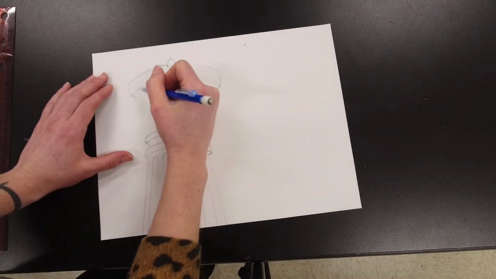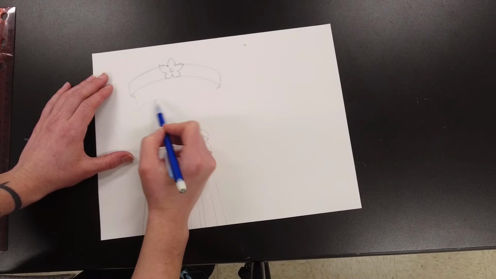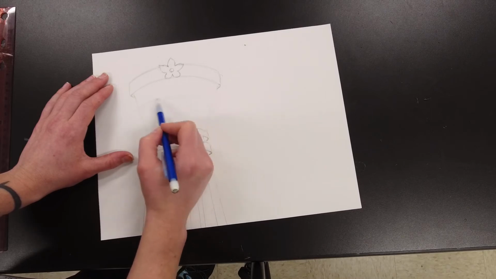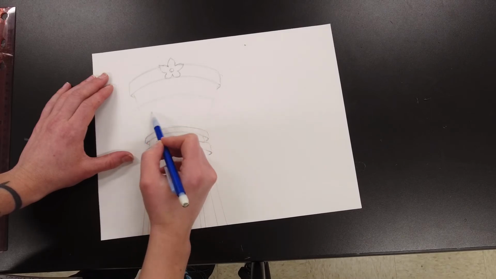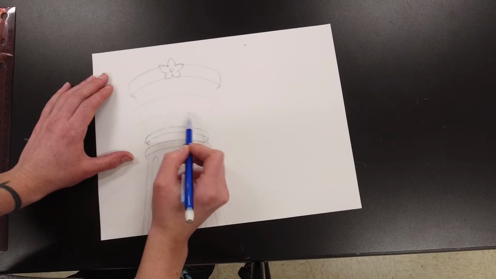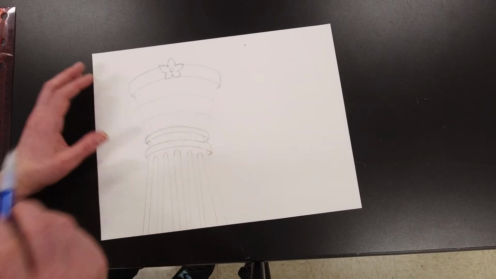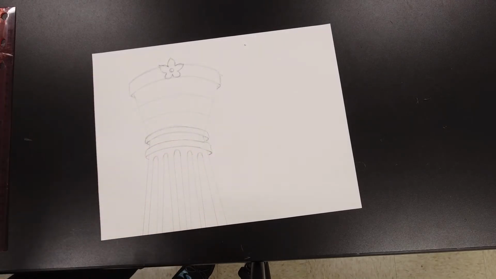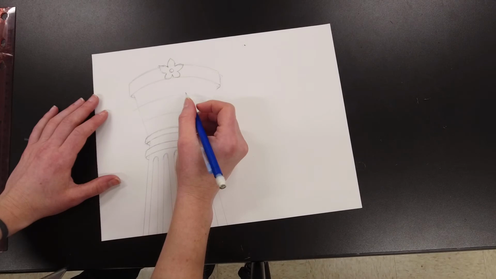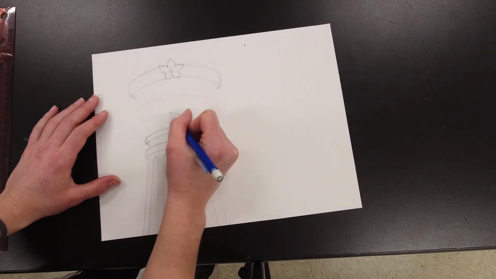So then I'm going to go ahead and divide this into 3 sections. So I'm going to draw 3 curved lines like this. And what that's going to do is give me rows for my leaves or petals or whatever else I'm adding. And I'm going to start on the bottom one. I'm going to just do a triangle in the middle.